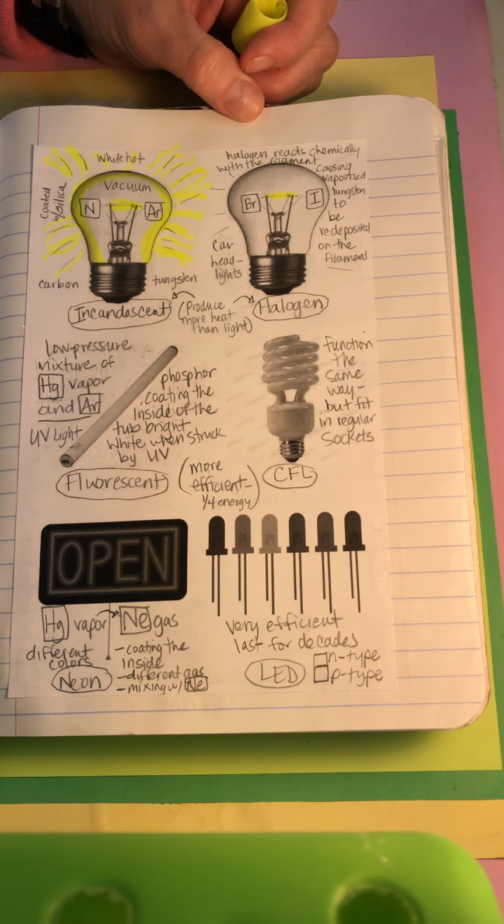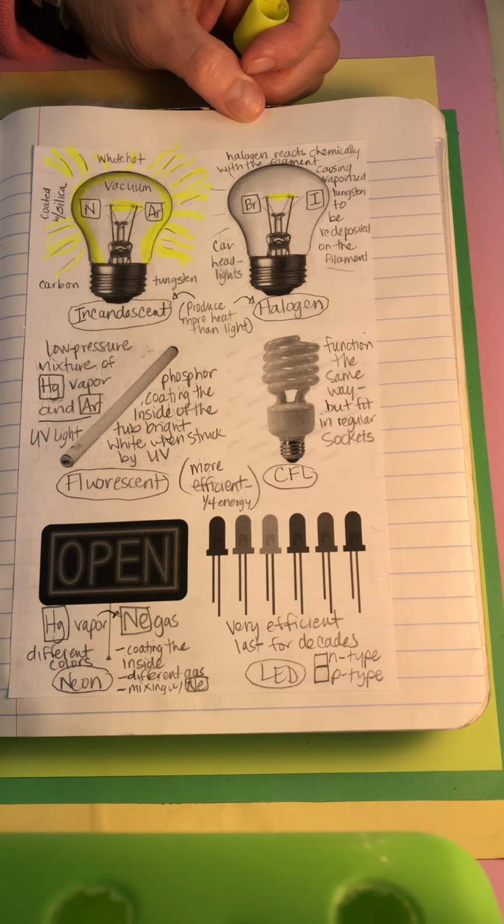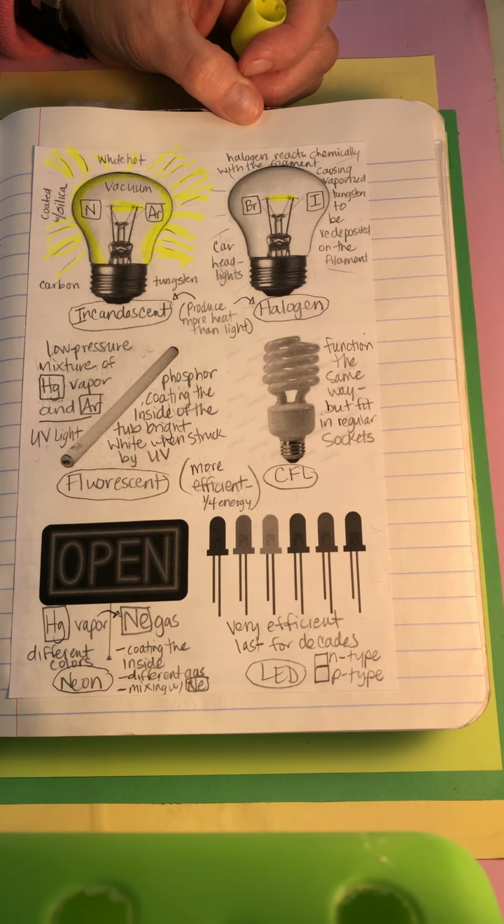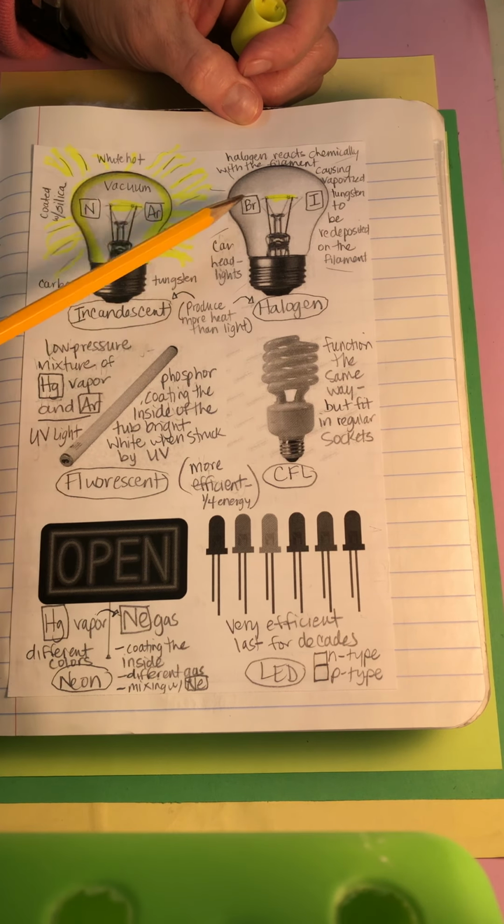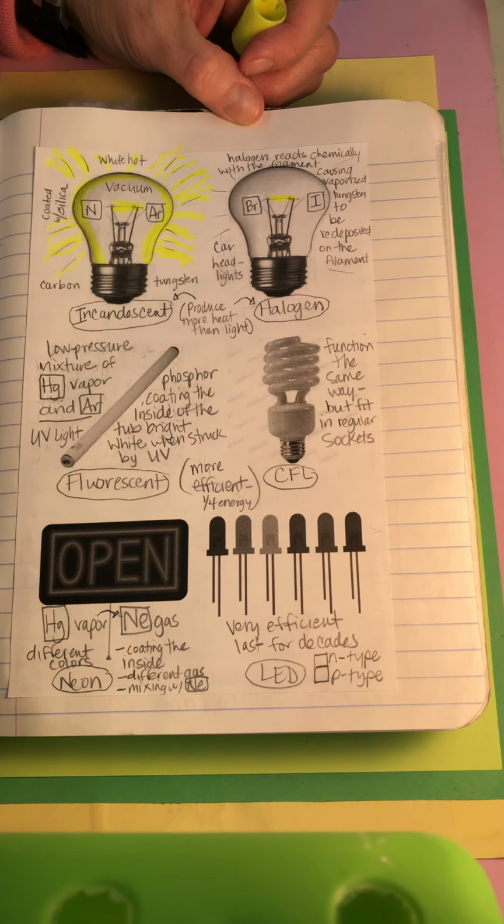So it makes the filament last longer. So if you ever hear someone saying, oh, that's a halogen bulb, you can just say, okay, it's the same sort of setup, but it's going to have a halogen in it. They use these in car lights a lot, like headlights for your car, and they last longer. But again, both of these are not super efficient.